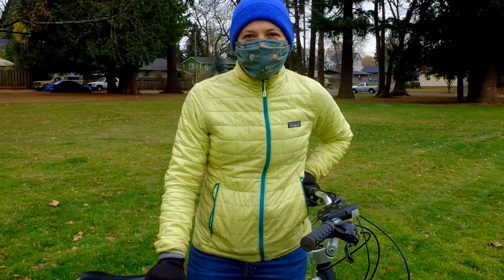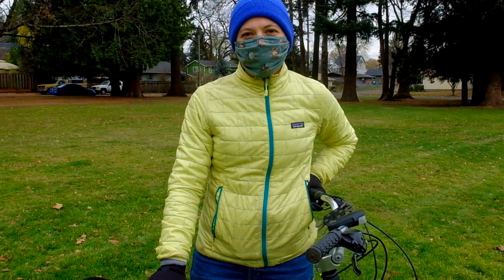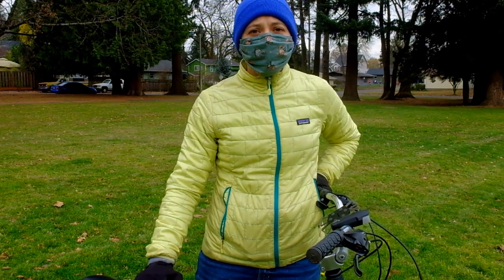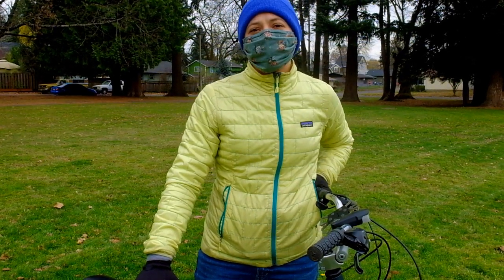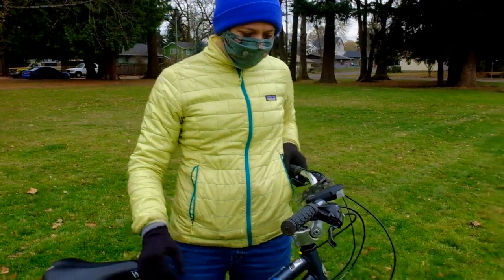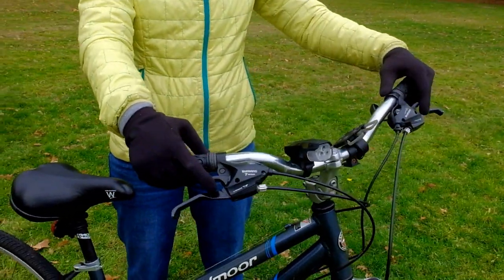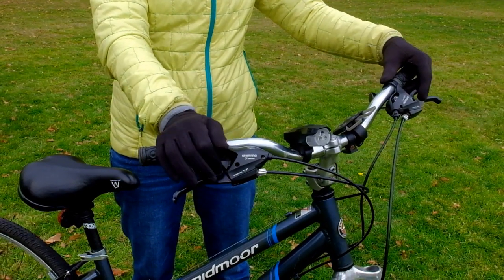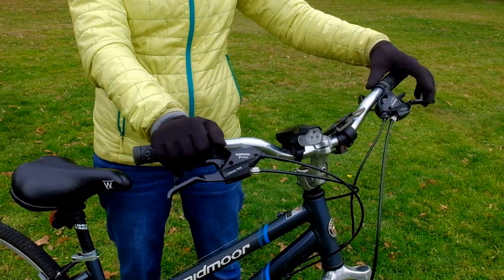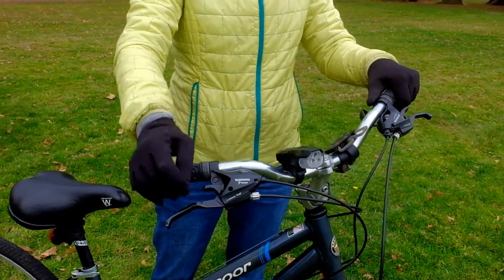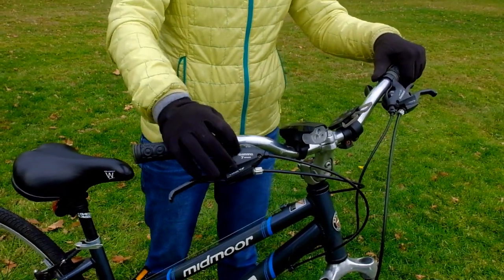Hi folks, so we're going to talk about shifting now. Before we start talking about when to do shifting and what shifting is, let's talk about the parts of a drivetrain so that we can better understand what we're doing. First, I want to show you the shifters. Most bikes have 2 shifters. This one does. So we have our shifter on the right and then we have our shifter on the left. The shifter on the left controls the front derailleur, which I'll show you in a second, and the shifter on the right controls the rear derailleur.